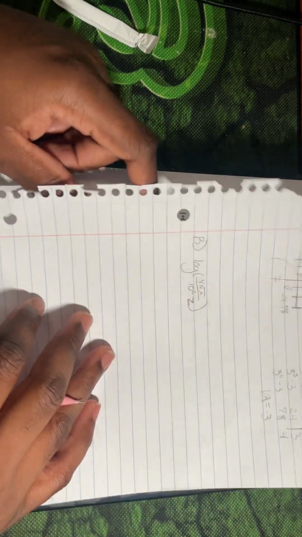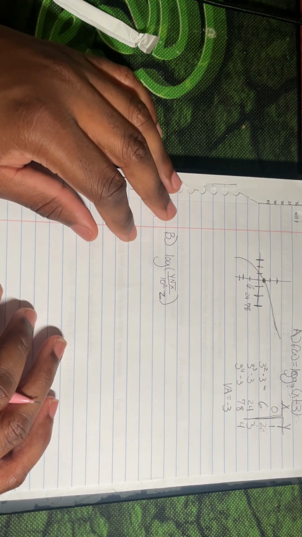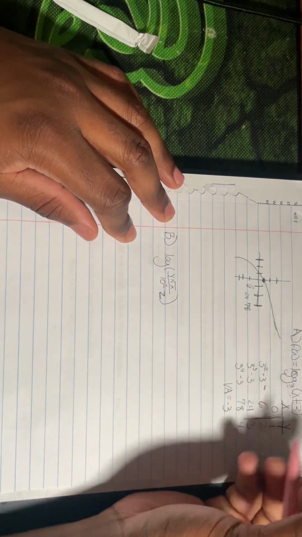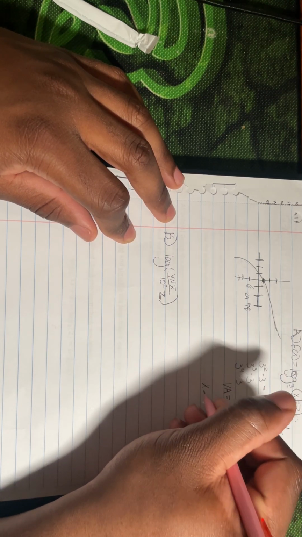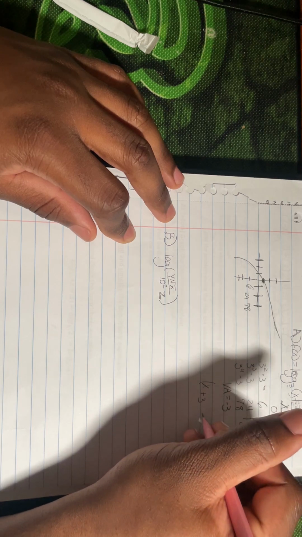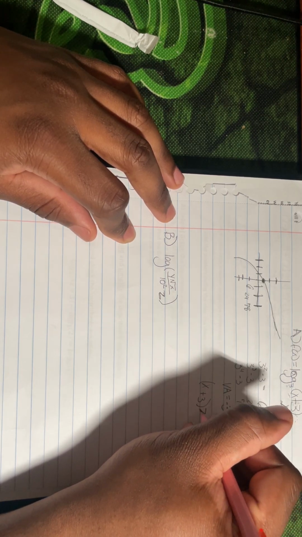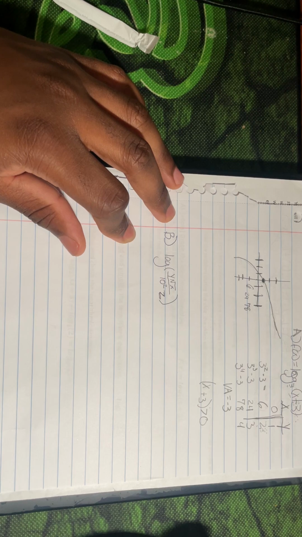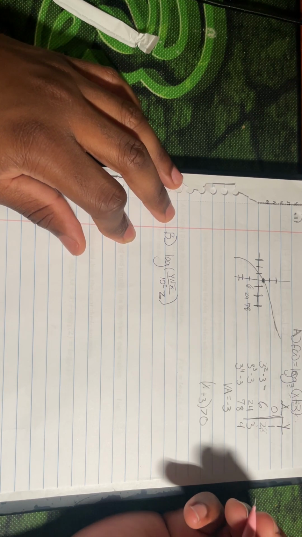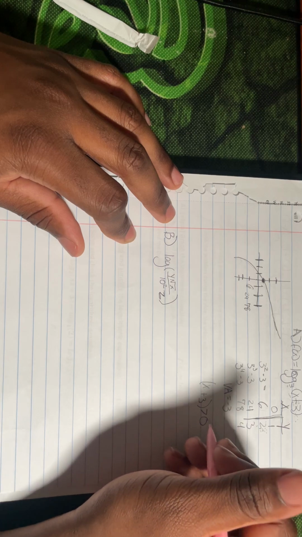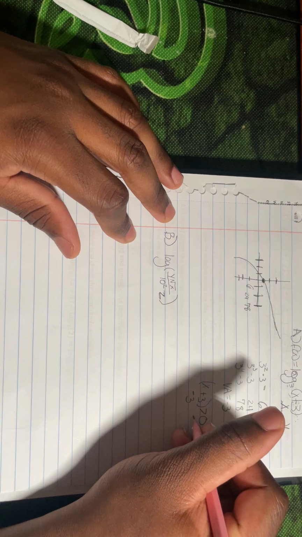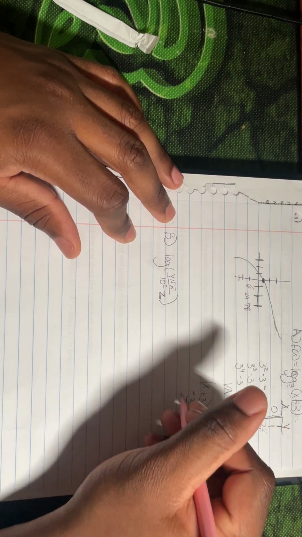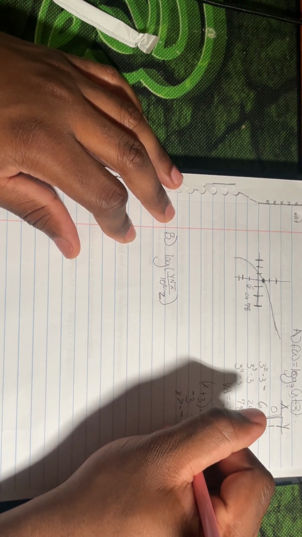Now, we're going to be looking for the domain and the range. And to find the domain, we're simply going to solve x plus 3 is greater than 0. You're going to subtract the 3 to single out the variable of x. And that's going to give us x is greater than -3.